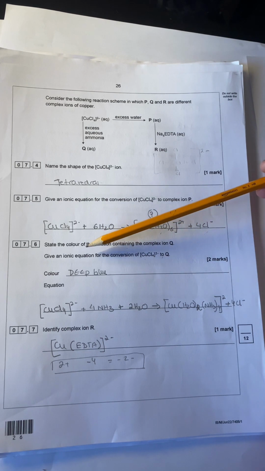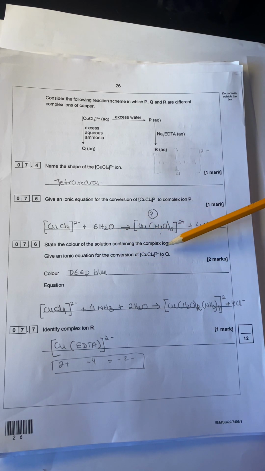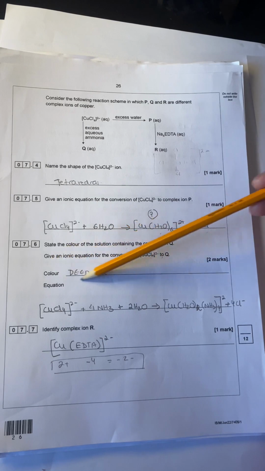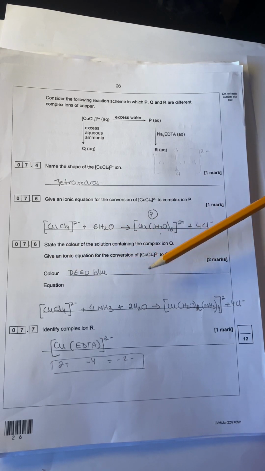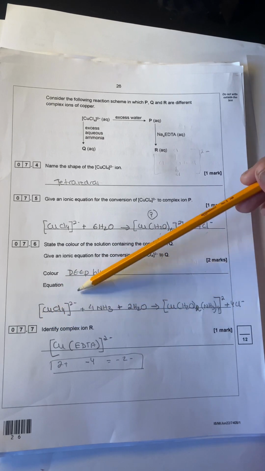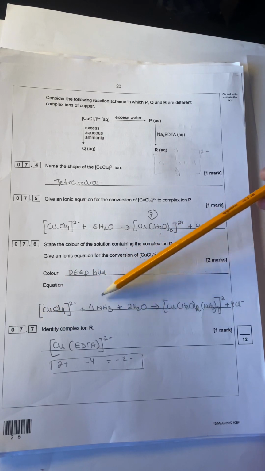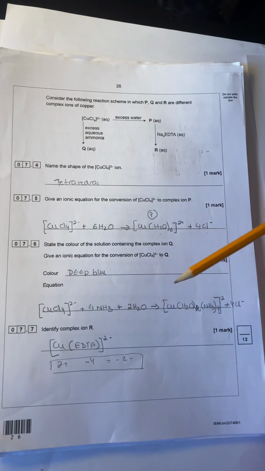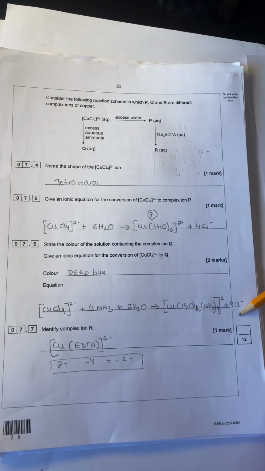State the color of the solution containing complex Q, and give the ionic equation for its formation. The color is deep blue, and you just have to memorize that. The equation is CuCl4 2- plus 4NH3, because with excess ammonia it's always 4 for copper, no more than 4. That means you add 2 waters to make 6. Then you end up with this complex ion plus 4 Cl-.